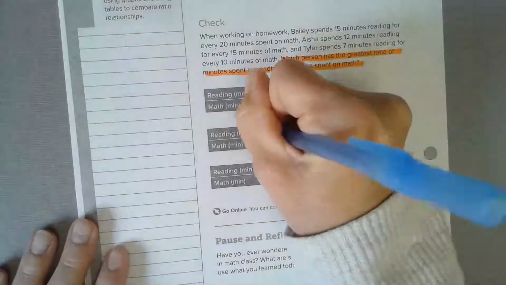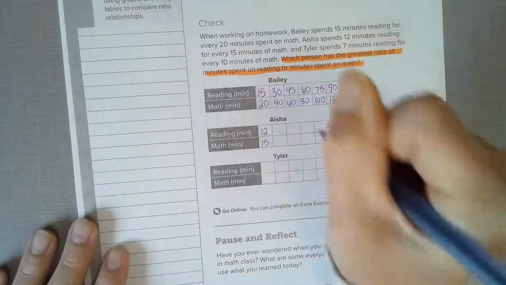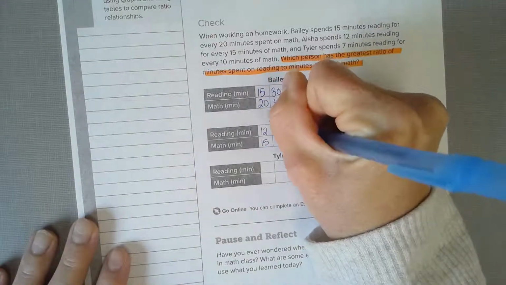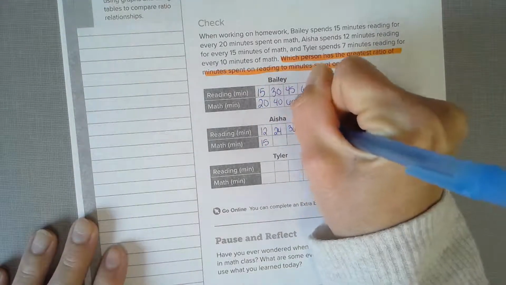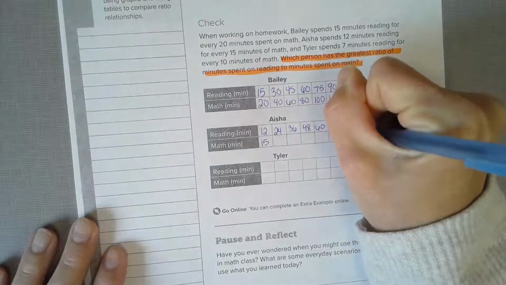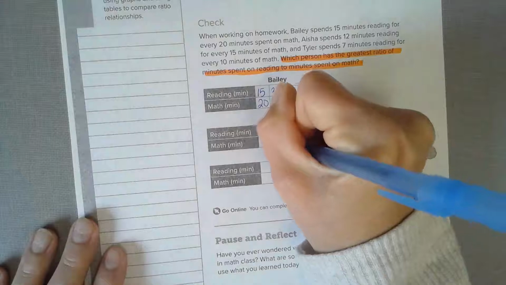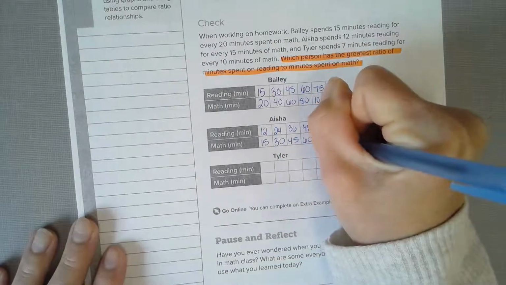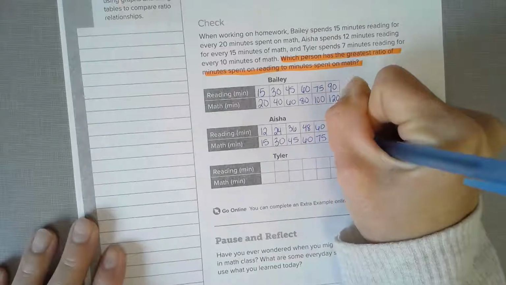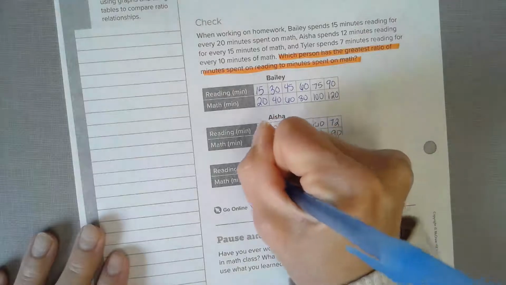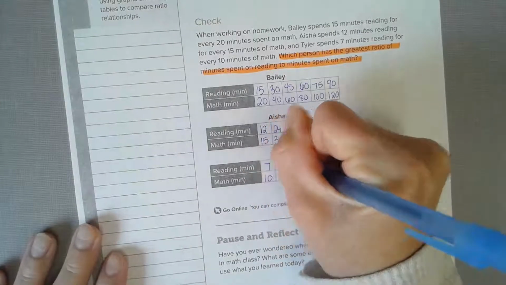Aisha is 12 to 15. Count by 12s. Fifteens on the bottom. Tyler's is counting by 7s on top and 10s on the bottom.